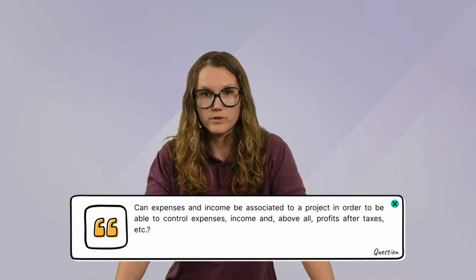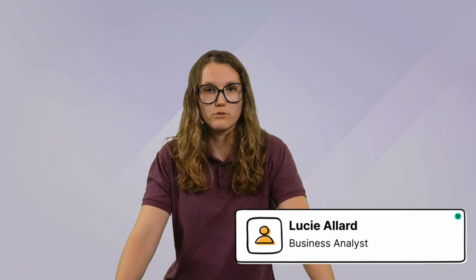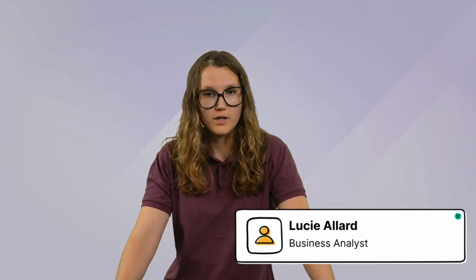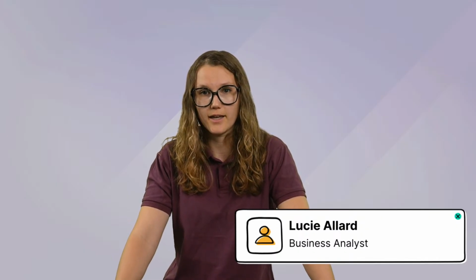Okay, so let's have a look at the different questions. We have a first question from LinkedIn. Can expenses and income be associated to a project in order to be able to control expenses, income, etc.? So here, yes, you can link some expenses to a project as well as income. For that, you either link it directly to the project, or you just select the right analytic account.